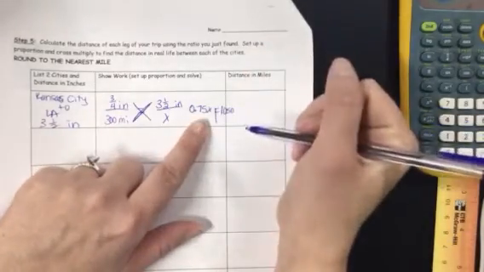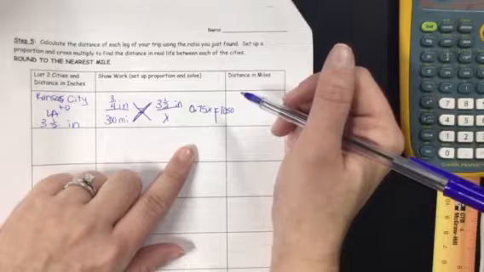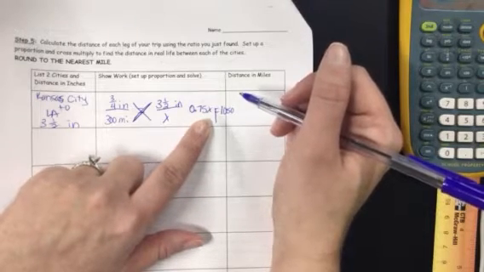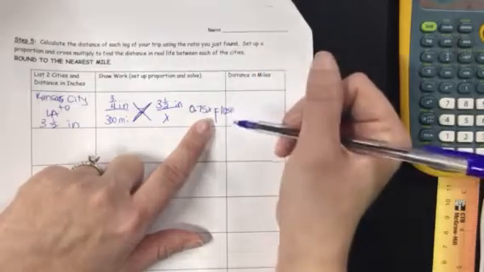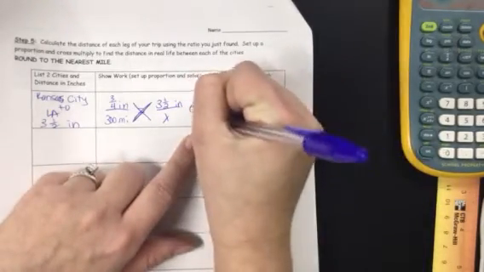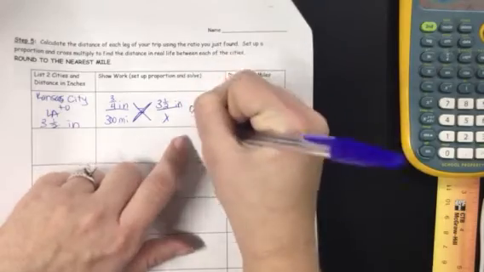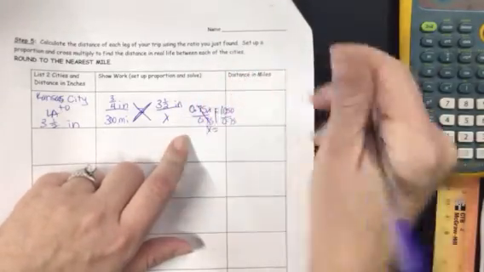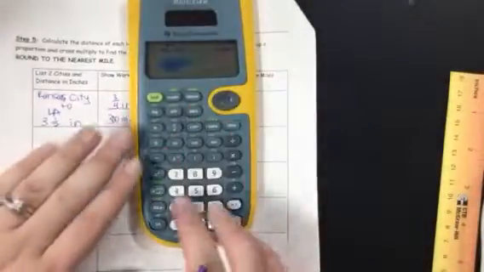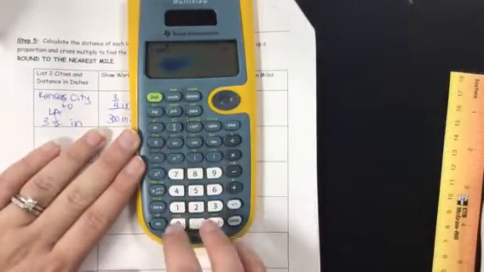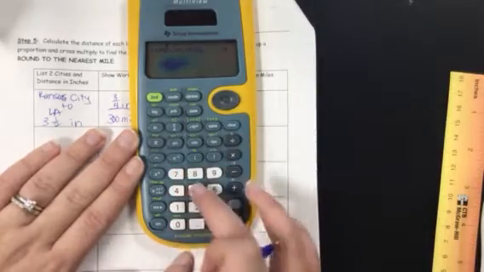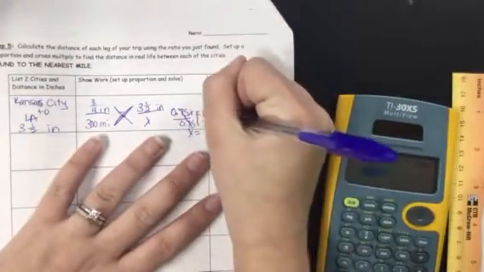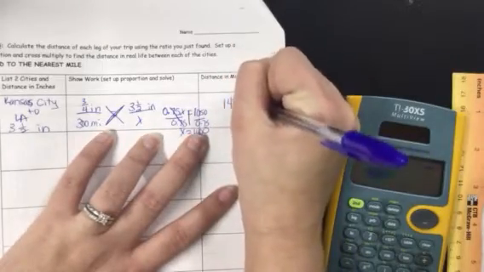How do I get this x by itself? It's attached to 0.75. Yes. Oh my goodness. You do know how to do it. So x is equal to 1,050 divided by 0.75. Now, you are going to find out when you divide by a decimal, your number is going to increase. That's okay. My answer was 1,400. So that means I'm going to travel 1,400 miles between Kansas City and LA.